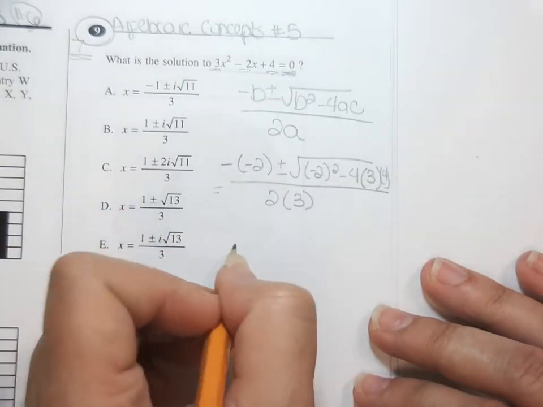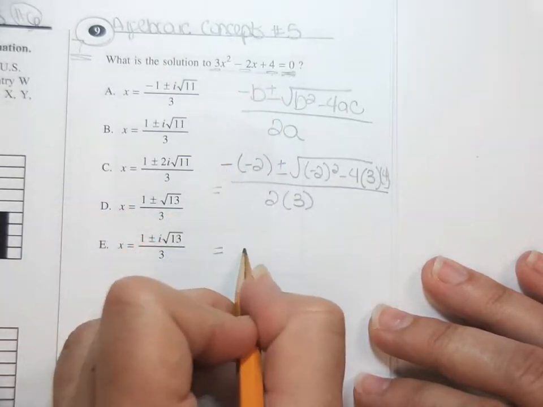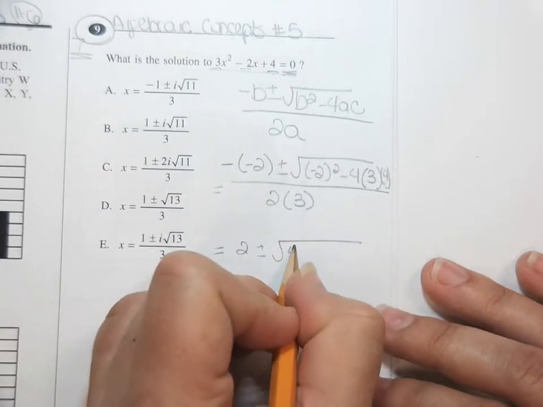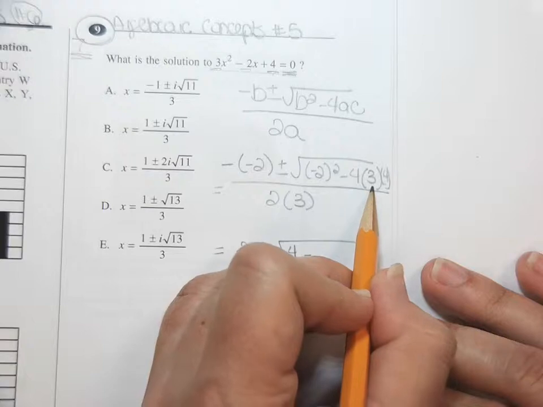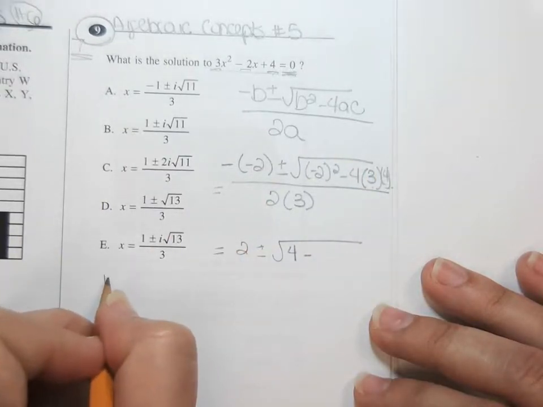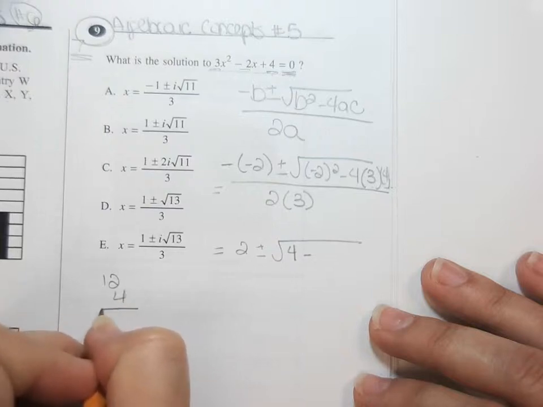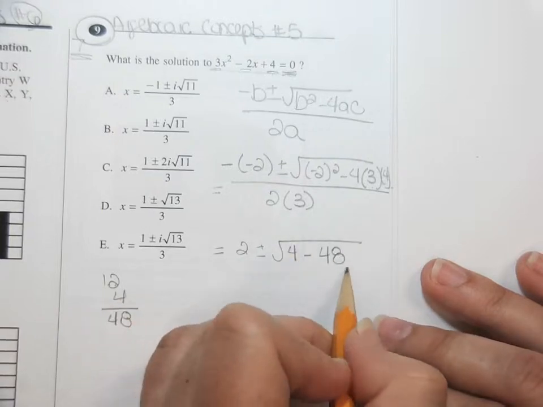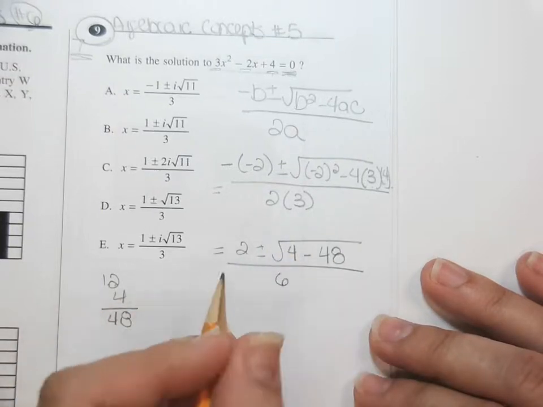Okay, so I'm just going to keep reducing that. Positive 2 plus or minus the square root of negative 2 squared, 4, minus 4 times 3 times 4. I'm going to say 4 times 3 is going to give me 12, times another 4, 48, all over 6.